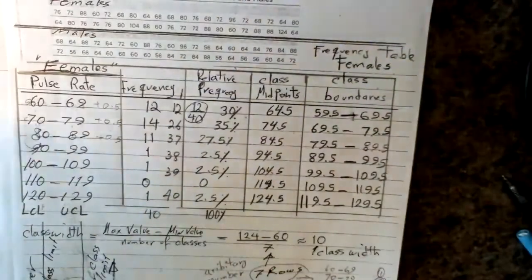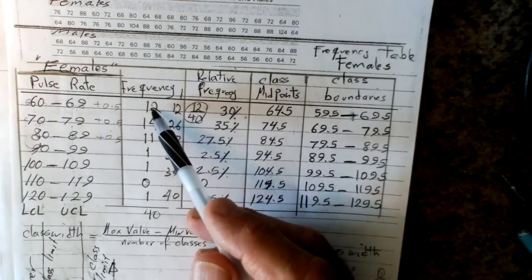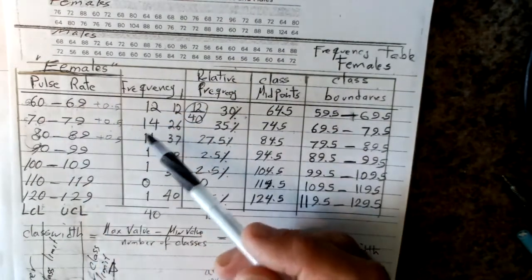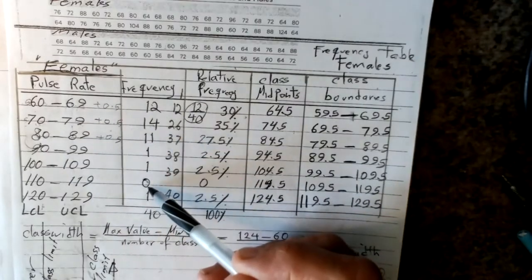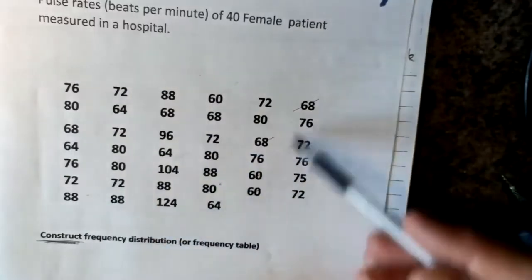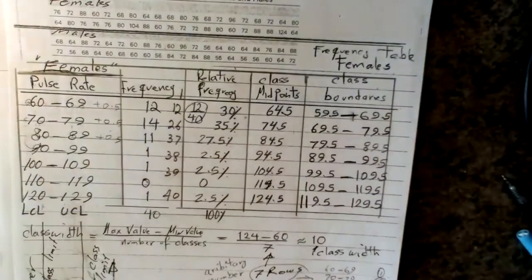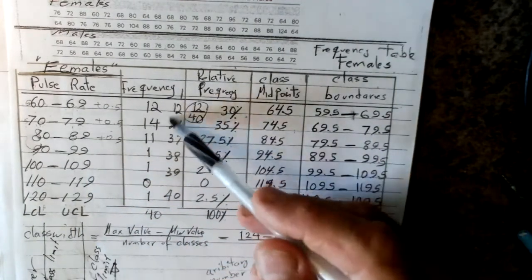Okay, so based on that, I have 12 numbers between 60 and 69, 14 numbers between 70 and 79, and so on. There is no number between 110 and 119 here. So this is a frequency.